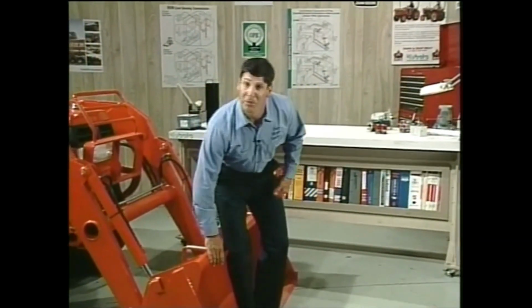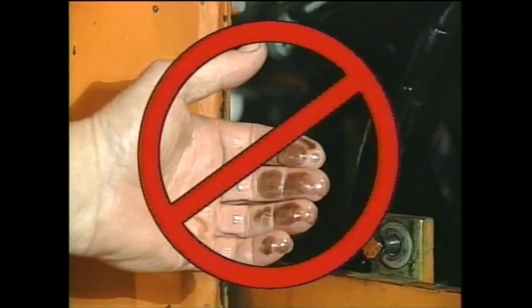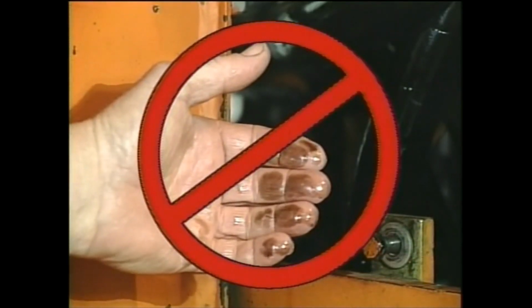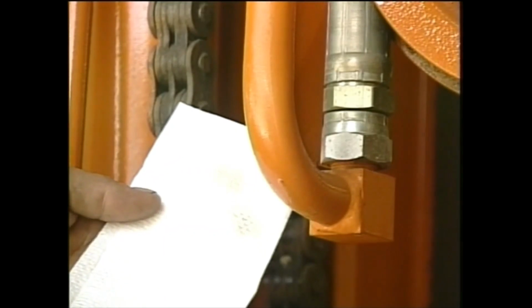Before studying each of the components that make up a hydraulic system, let's review the precautions and dangers inherent in troubleshooting hydraulic systems. First, there are some things that should always be avoided. Never use your hands to find leaks. Use a paper towel instead. Oil injected under the skin could cause serious infection.